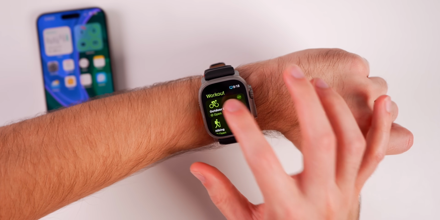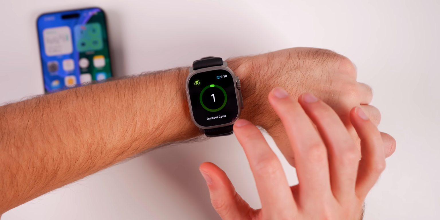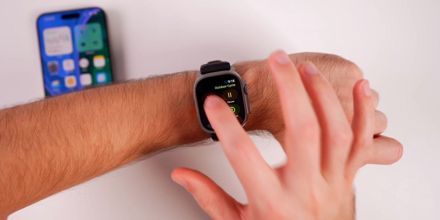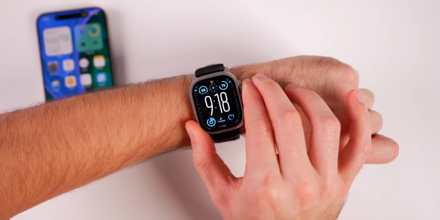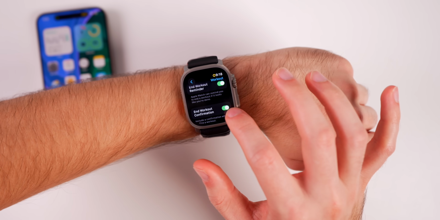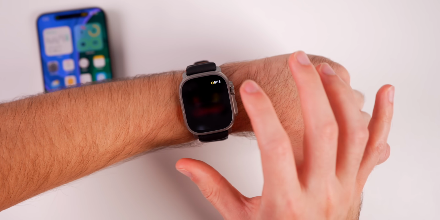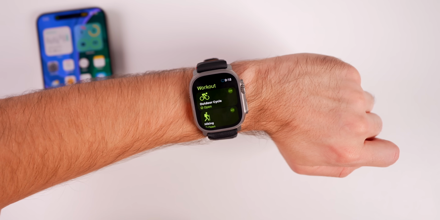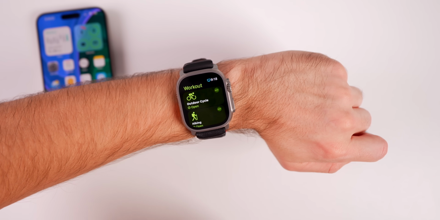So if we go into our workouts and we begin, let's just say an outdoor cycle, for example, and we let this begin, and then we go over and end this, it's not going to ask us for that confirmation. I have it turned on right now, so we're going to go ahead and turn that off. Now if we turn off end without confirmation, and then we go back to that workout and end it, you can see it ends right away without that pop-up asking us if we're sure we want to end it.